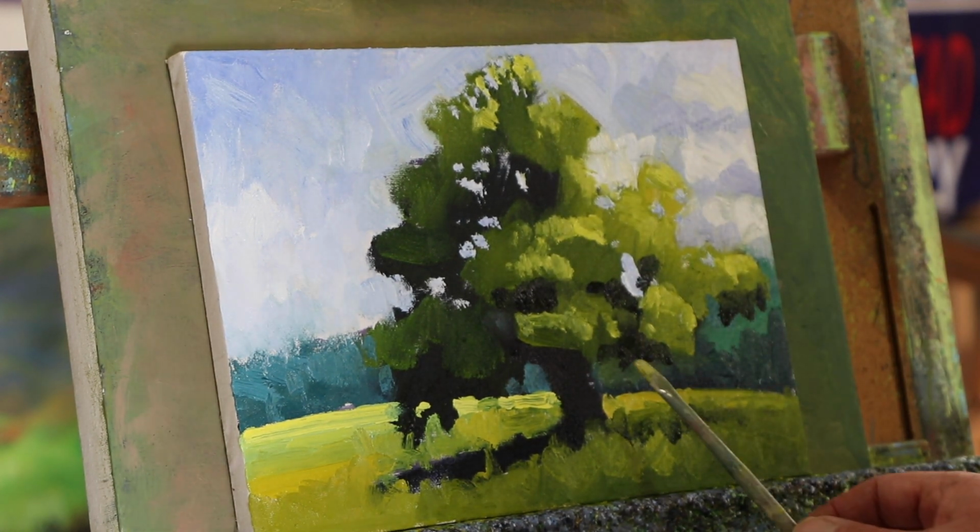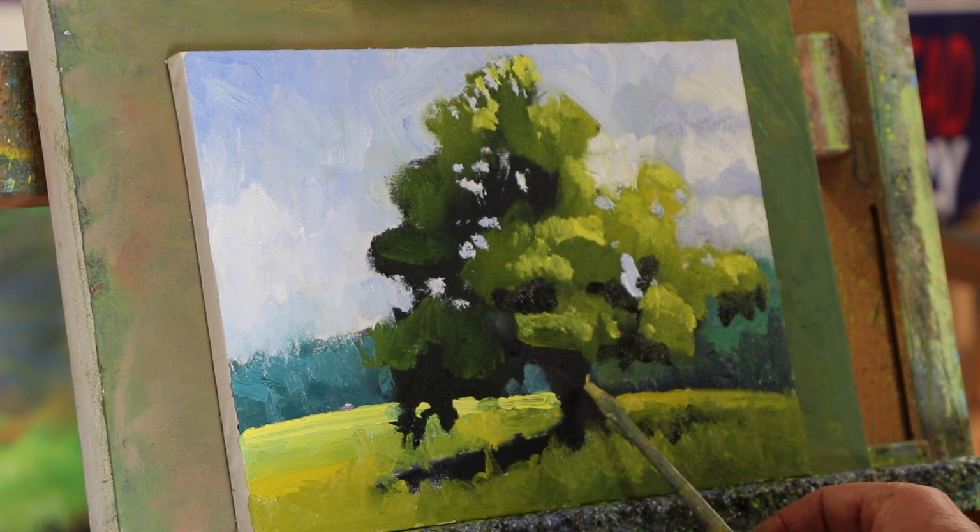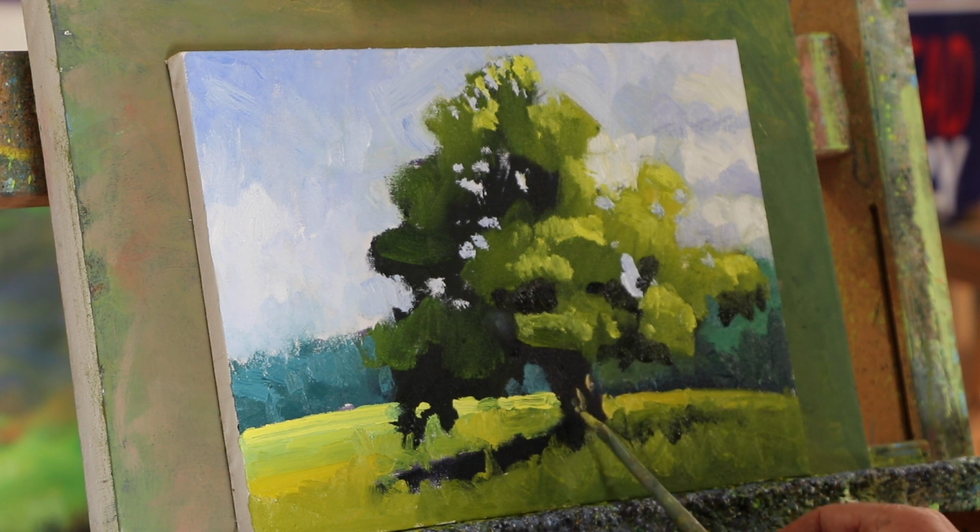There is also a tiny amount of light just filtering through the trees onto the trunk of the tree there. So I'm just going to suggest that. Now you can go on and add detail to this tree if you want to, but I really don't think it's necessary. I think this pretty much says what you want to say about a tree.